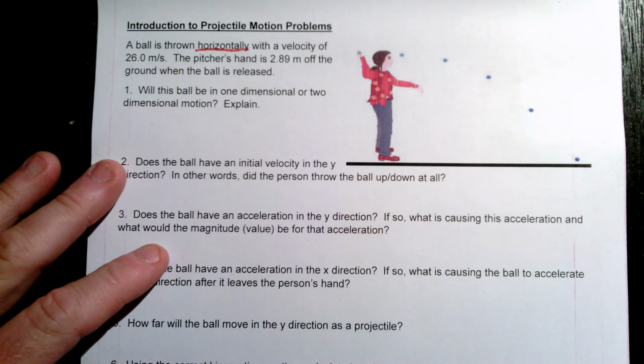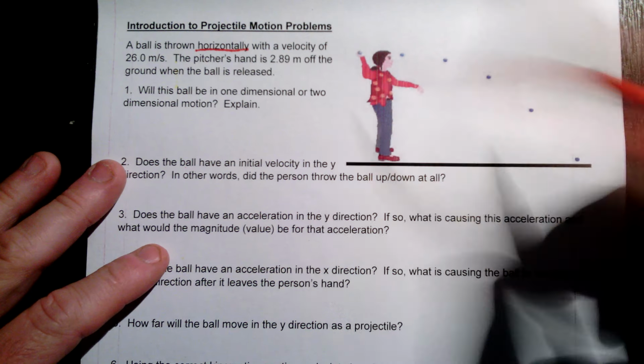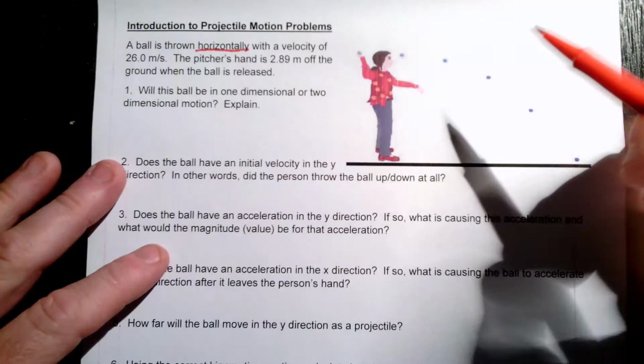Now, I included a picture here because with these problems, it's going to be very helpful for you to draw a quick sketch of what's going on. You don't have to draw a person. You can draw a stick person. But I'm going to go ahead and label what I've got here.